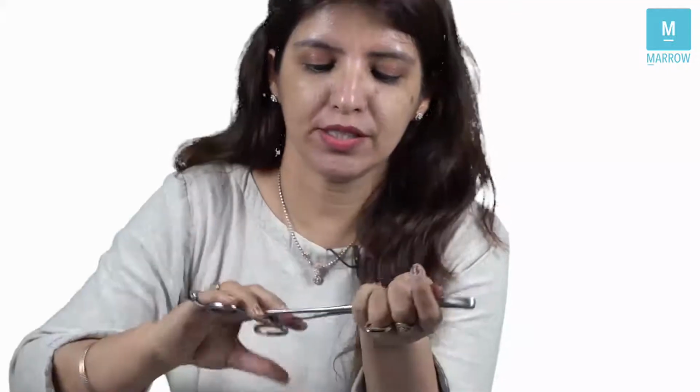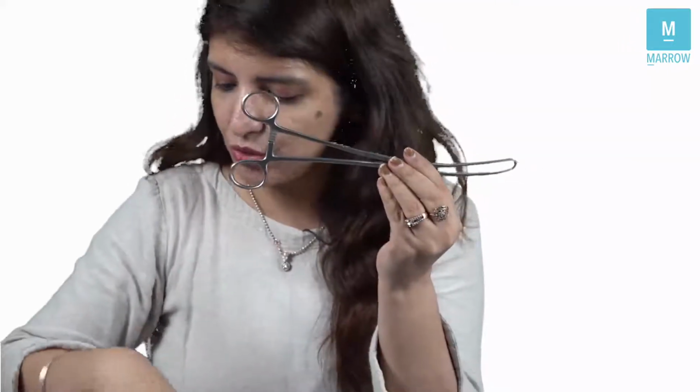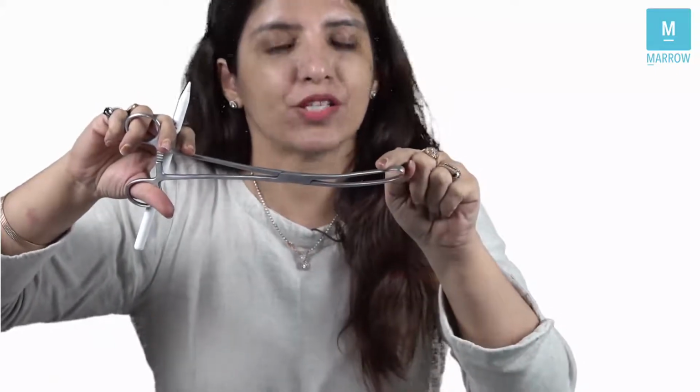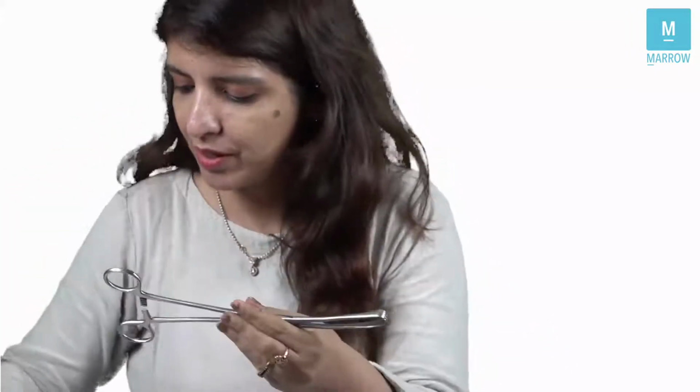So, this is a vulsellum. Again, you have a ratchet lock. Then, at the anterior end, look at the blades. They are curved. That's a concavity which is present there. I'm just now going to apply it and show you that when you are going to apply the vulsellum, the concavity should face upwards, right? So, this concavity should face upwards. Then, on opening at the tip, you see 4 to 5 rat teeth.